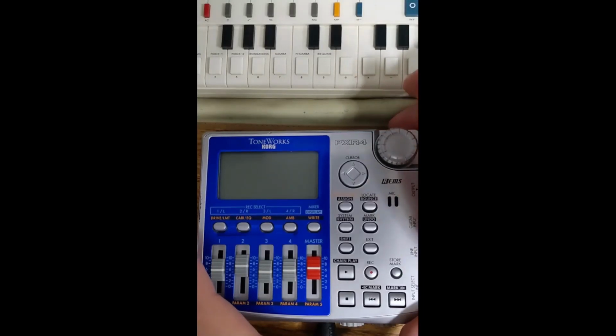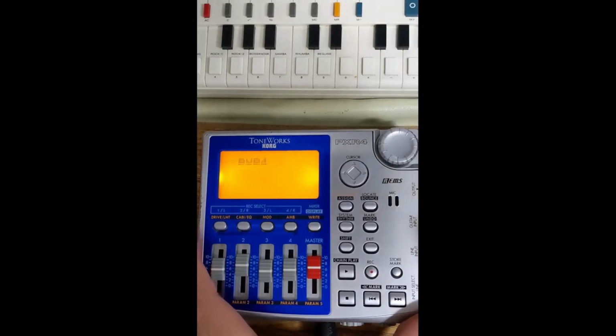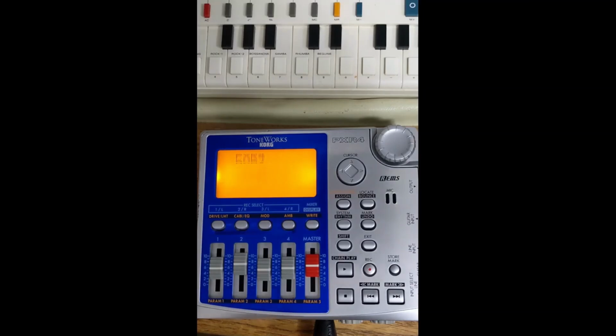Quick video to explain the PXR4. I wanted to do an explanation of basic recording and then basic effects, because I think a lot of people have trouble using the effects on this, but it's actually pretty cool.